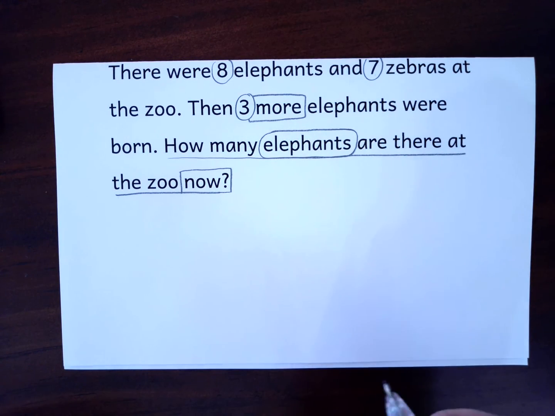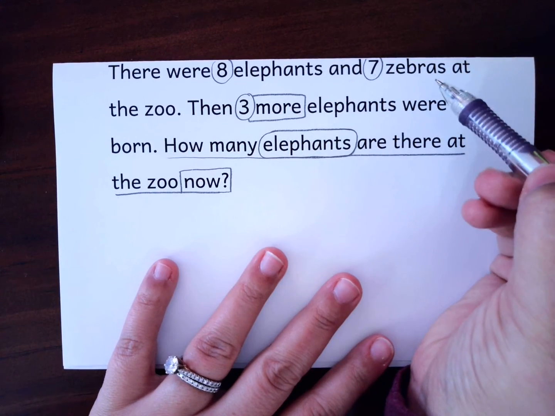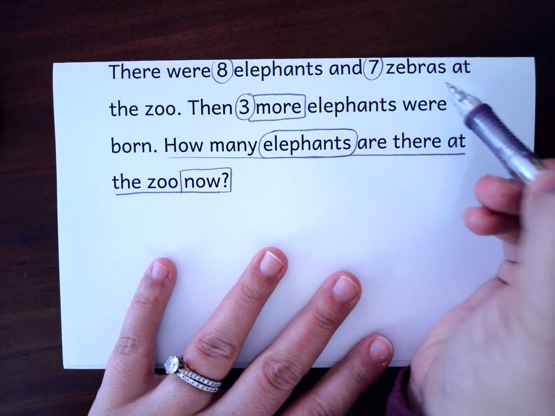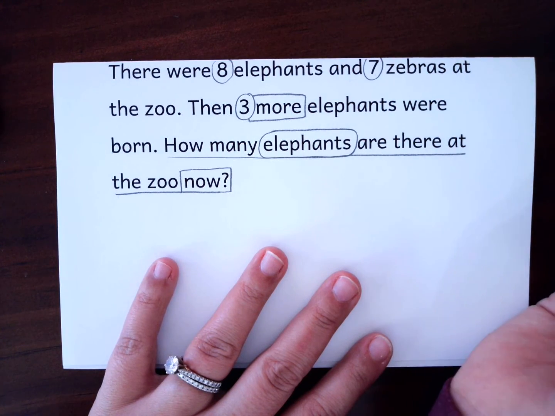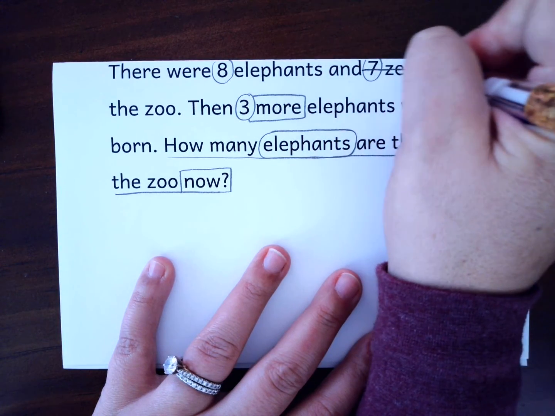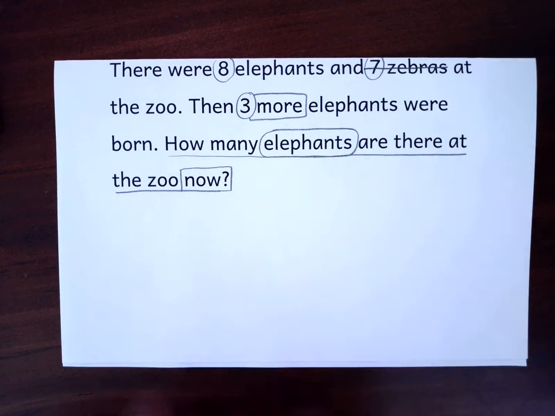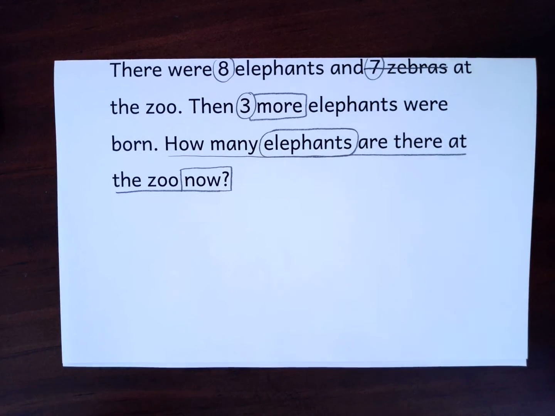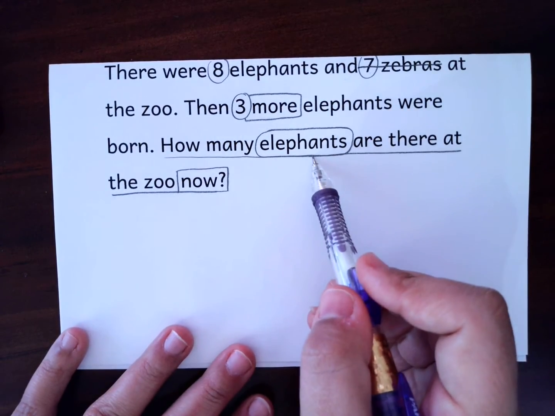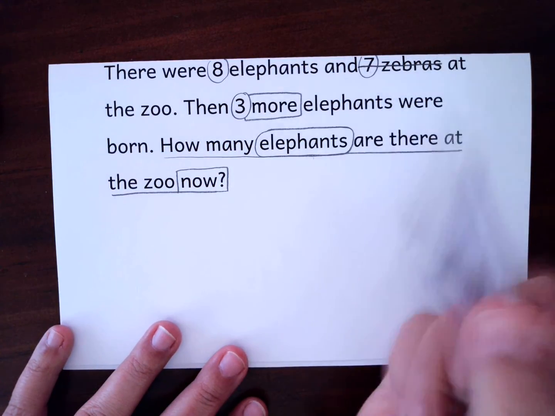You should have said no, because these problems have extra information. So, what is that extra information? Do I need 7 zebras to solve my problem? No, I don't. So, I'm going to cross out 7 zebras. I don't need that information. I'm happy there's 7 zebras at the zoo, but I don't need it to solve my problem of how many elephants are at the zoo now. Once I've crossed that out, I can solve my problem.